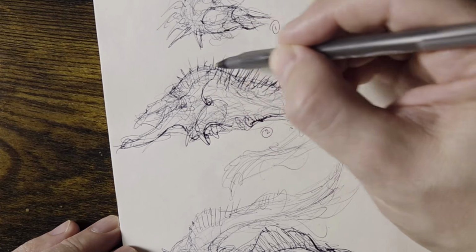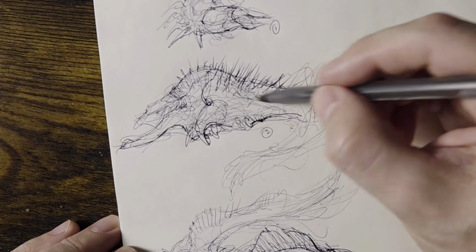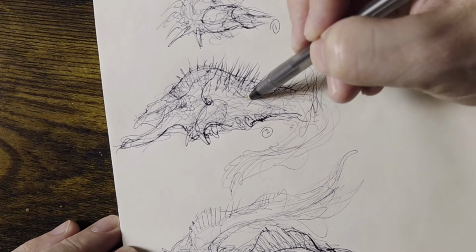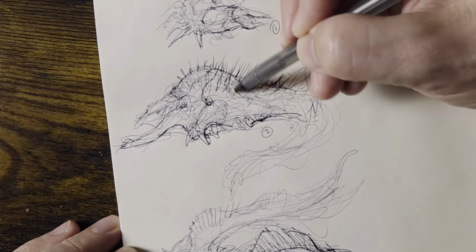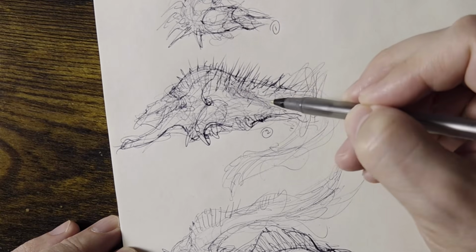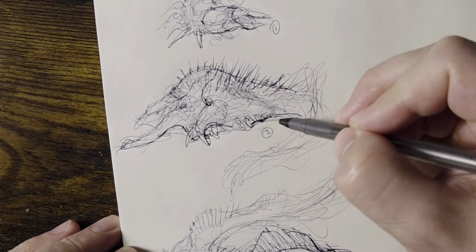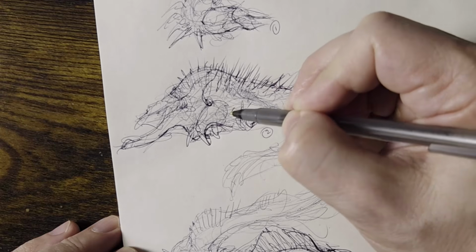There we go. This is why I like pen. Pen is not my favorite. Obviously, pencils are, but ballpoint pens are so much fun because every single line never gets a flat spot on the graphite, and therefore the lines always stay crisp. You just have to be confident enough to apply those lines. That's all.